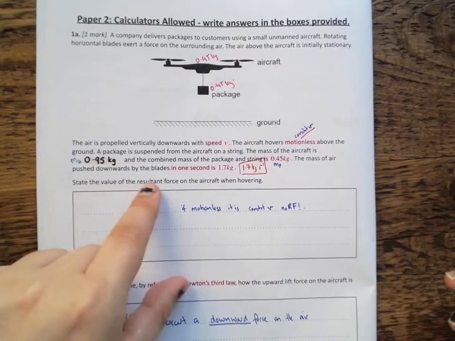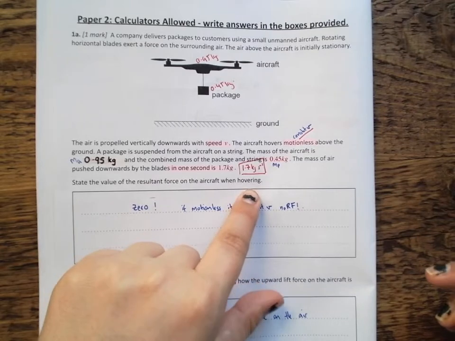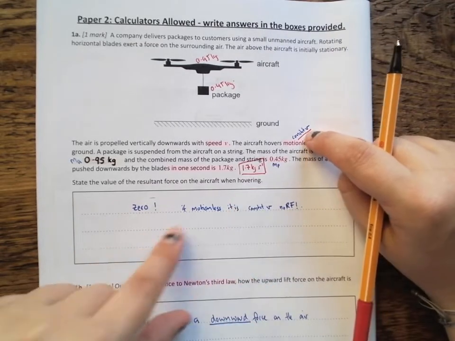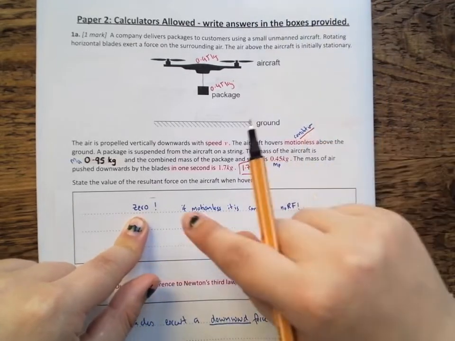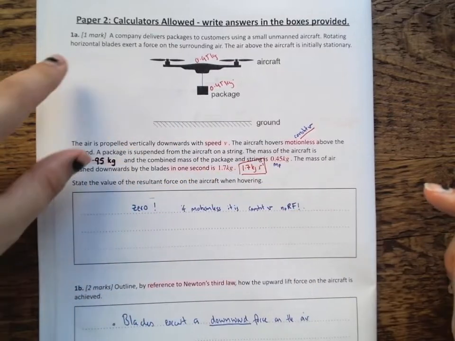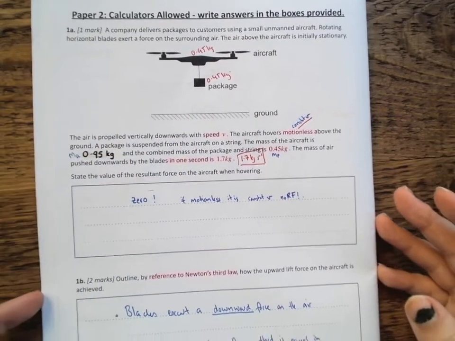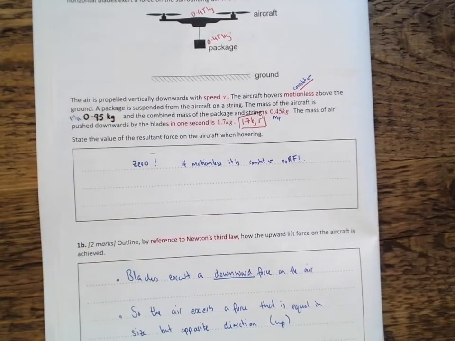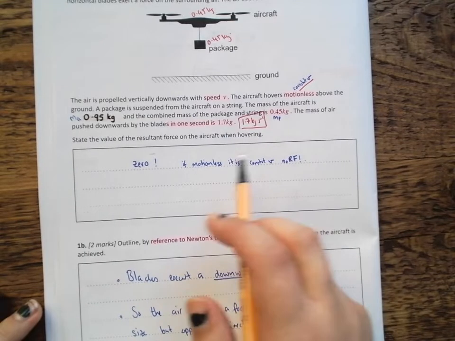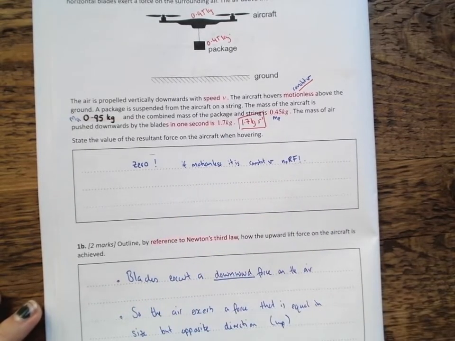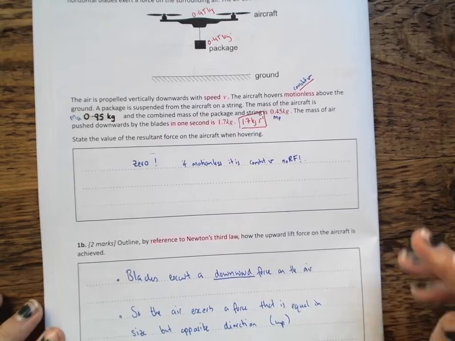So the first one is state the resultant force on the aircraft when it's hovering. Well, I've already said it's motionless, it's constant velocity, so it must be 0. It's a state question, not a calculation, so it must just be a simple 1 mark. So it's 0, but you don't actually need to write any of that explanation. You just need to write 0. An exclamation mark is not needed.